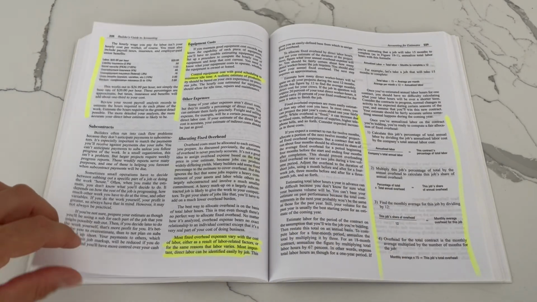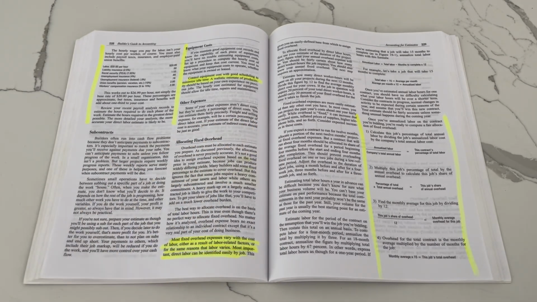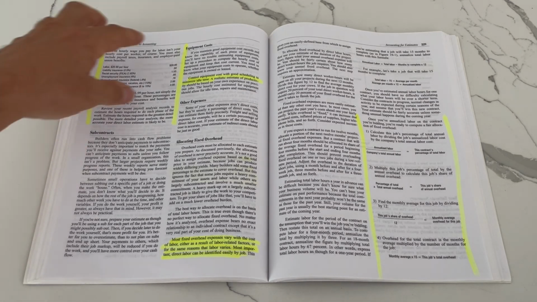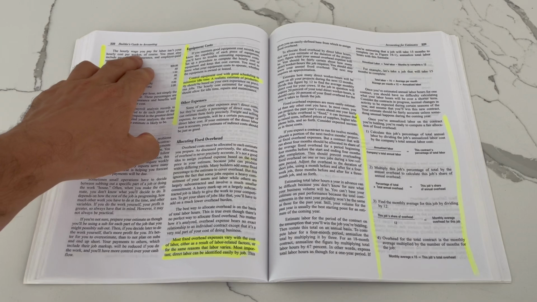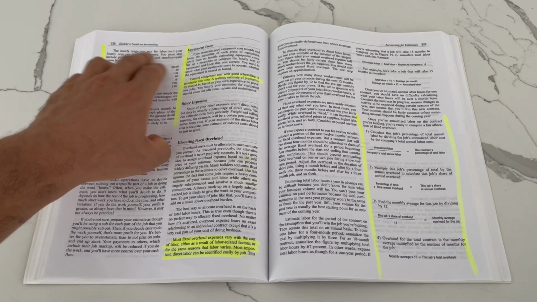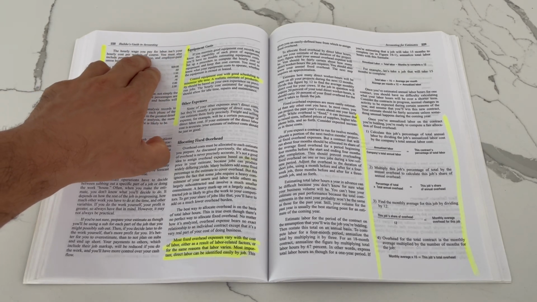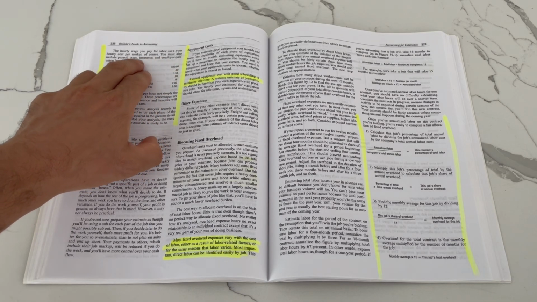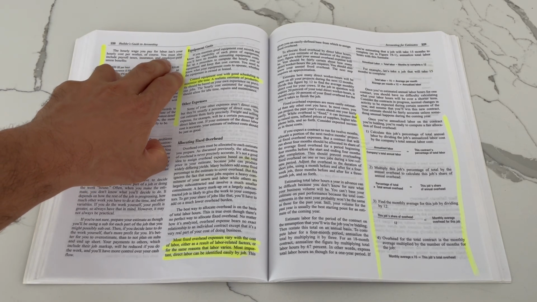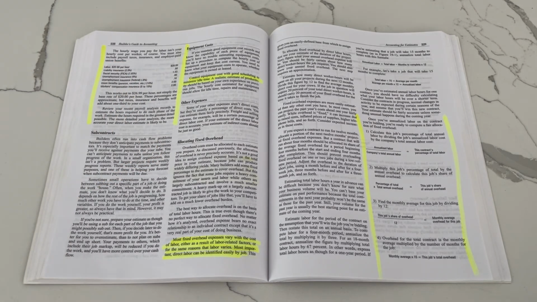Okay. Next, this is actually very important, and I know that you're going to get this on the test because I had a couple of questions. This is yet another one of those math equations. I'm not going to get into it in detail, but I will read this section because I think this is very, very important. The hourly wage you pay for labor isn't your hourly cost per worker, of course. You must also include payroll taxes, insurance, and employer paid union benefits as well. So they're talking about how much an employee actually costs the company.